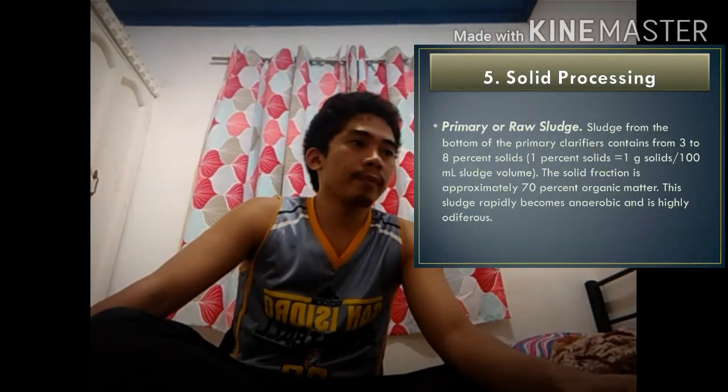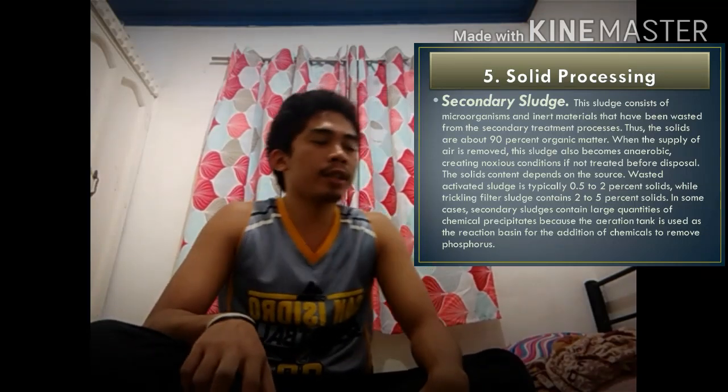Second characteristic of our sludge is primary or raw sludge. Raw sludge from the bottom of the primary clarifier contains from 3 to 8% solids. The solid fraction is approximately 70% organic. This sludge rapidly becomes anaerobic and is highly odoriferous. Secondary sludge. This sludge consists of microorganisms and inert materials that have been wasted from the secondary treatment plants. Wasted activated sludge is typically 0.5 to 2% solids, while trickling filter sludge contains 2 to 5% solids.